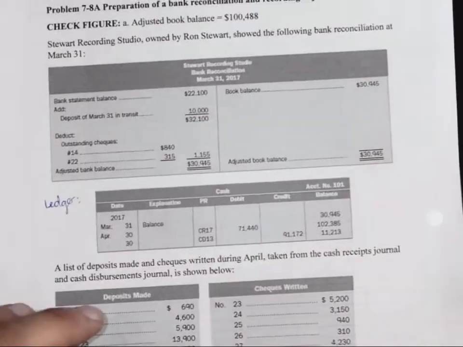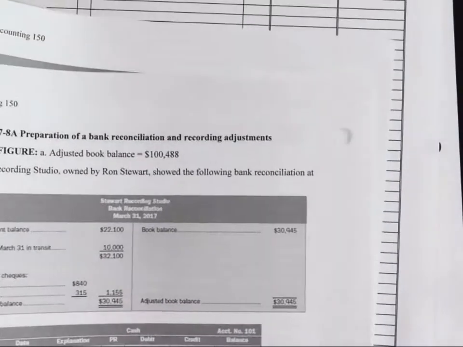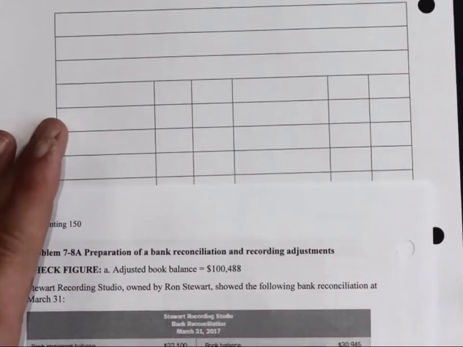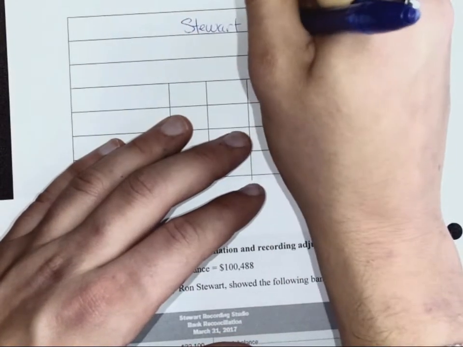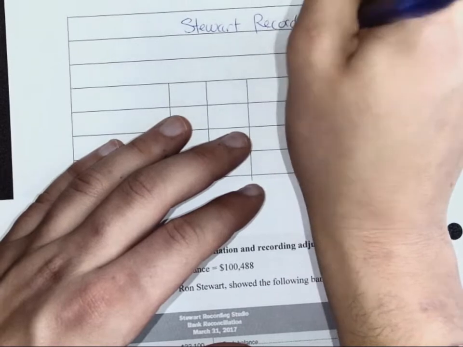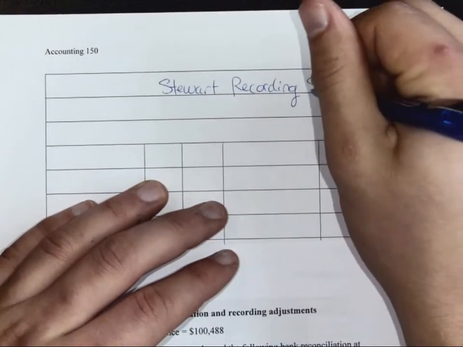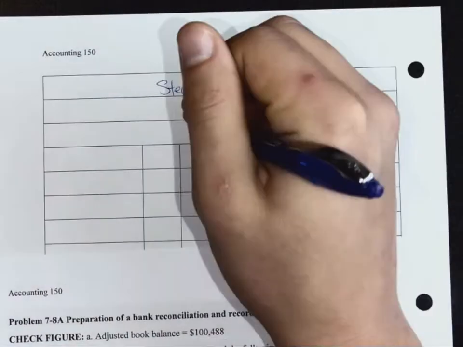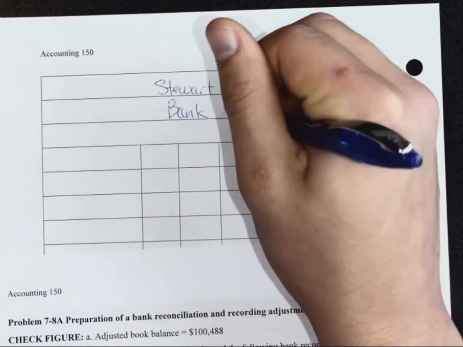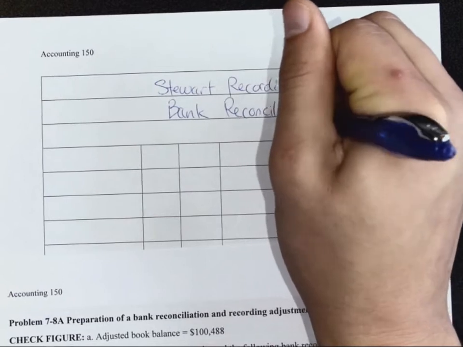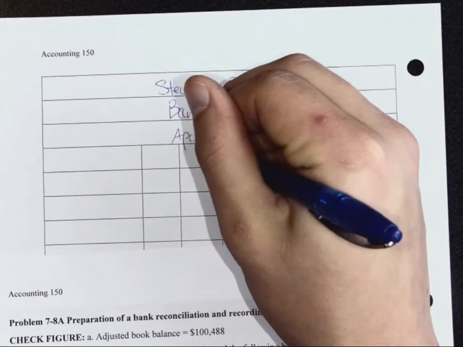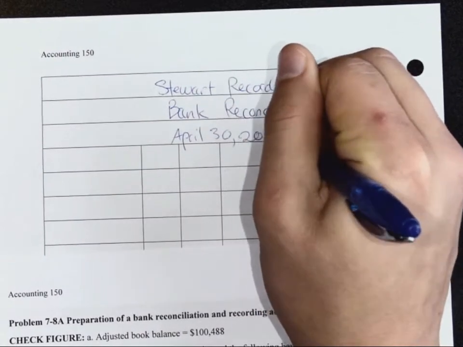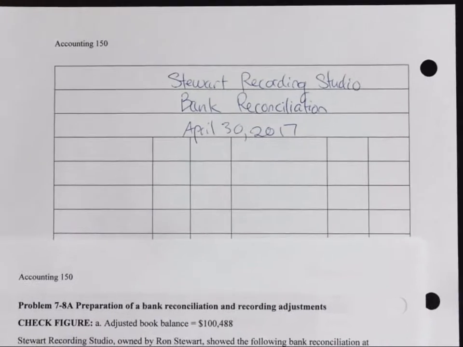All right, so let's set up our bank rec. This is Stewart Recording Studio. This is a bank reconciliation on April 30th, 2017.